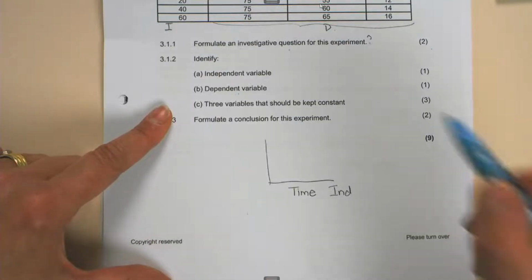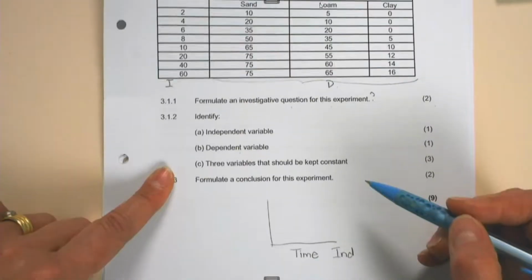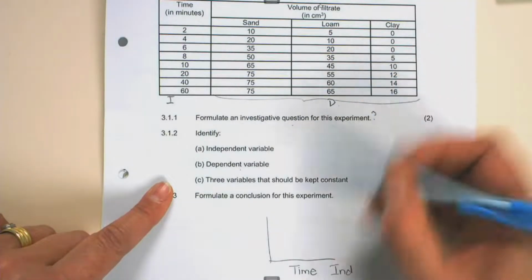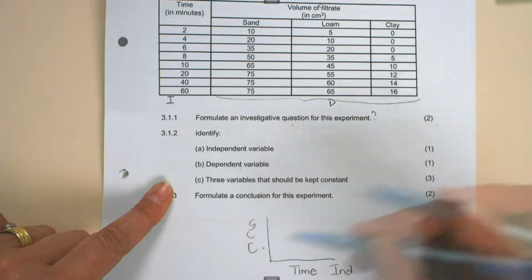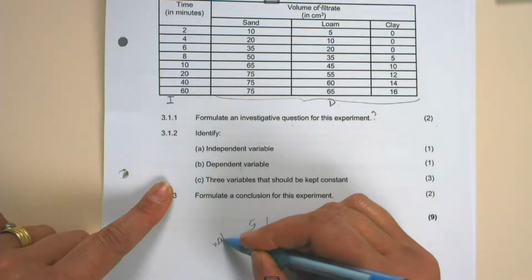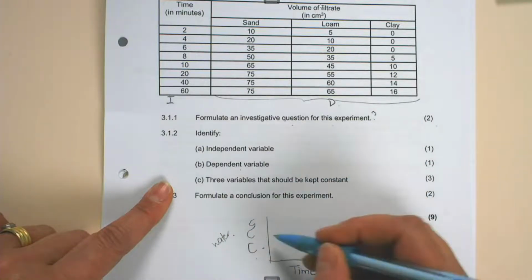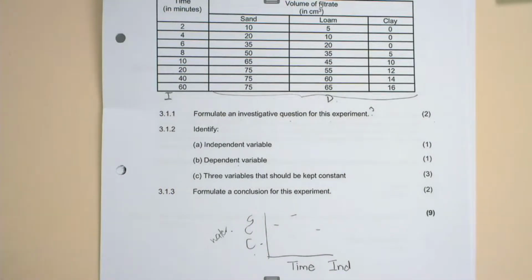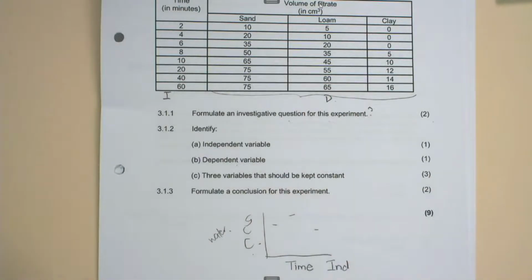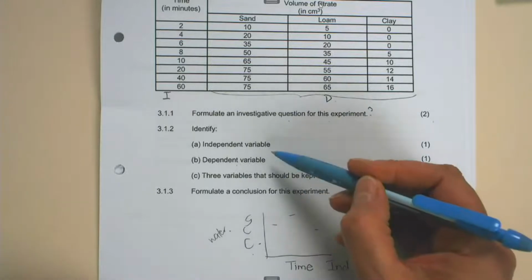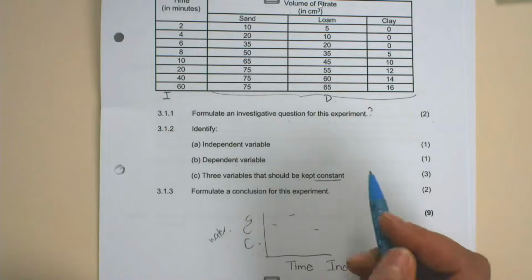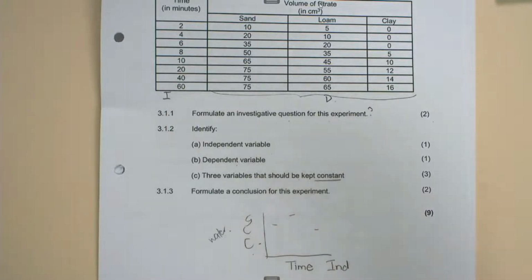Okay. The dependent variable: I want to know what is the filtrate, what is the amount of water that's coming through for sand, loam and clay. So that will be my water holding capacity. I will have 3 different numbers there if I just use the last one. So the volume of the filtrate, that is our dependent variable. Now the 3 variables that should be kept constant, remember what did we say? What must stay the same?